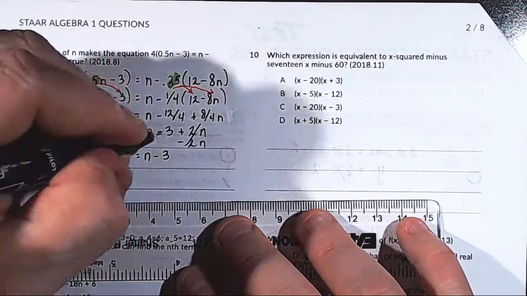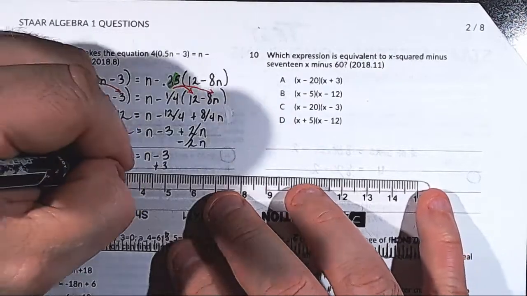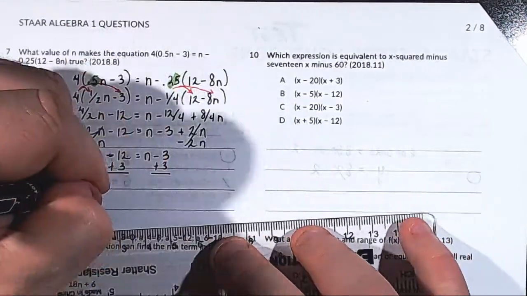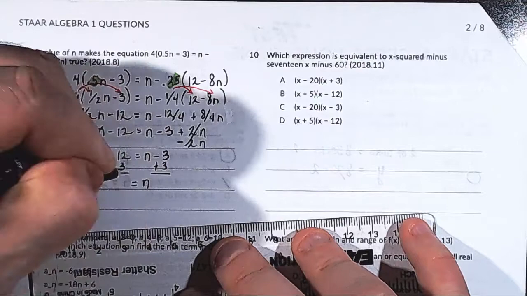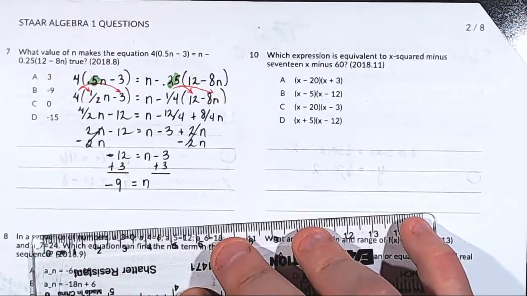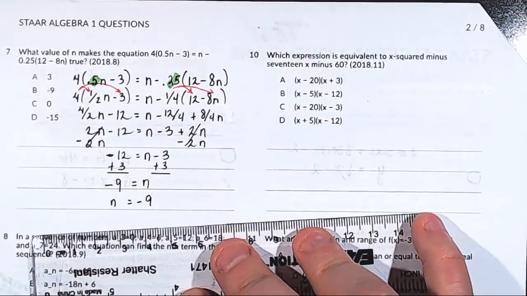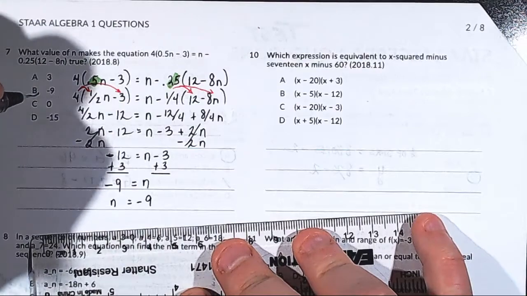Okay, now I can get n by itself by just adding 3 to both sides. And n will equal negative 12 plus 3, which is negative 9. So if negative 9 equals n, then n equals negative 9. The answer choice is B.